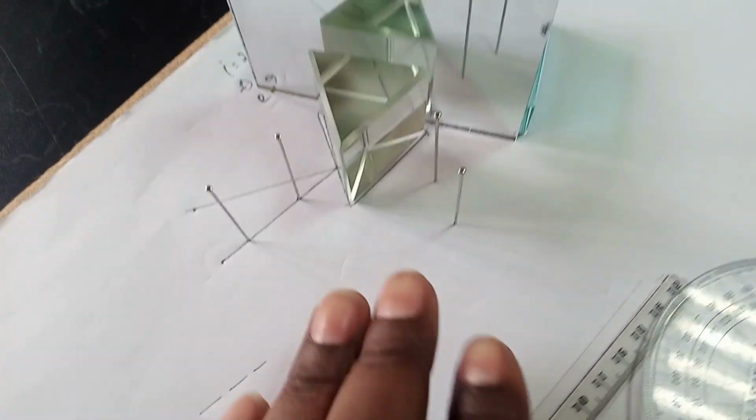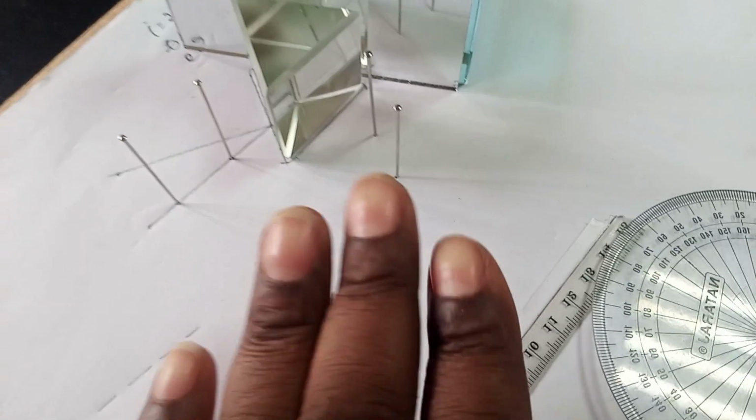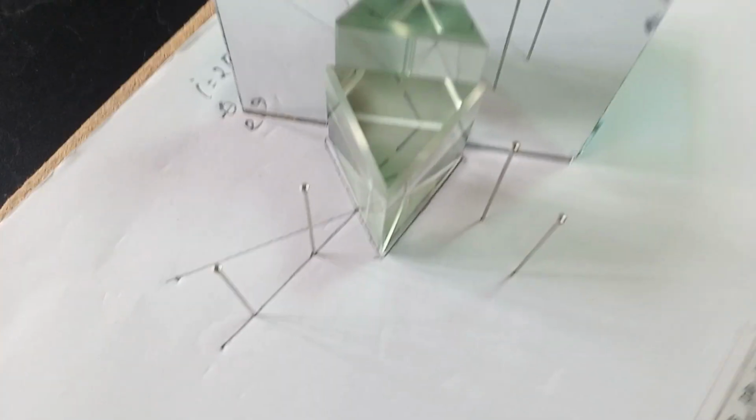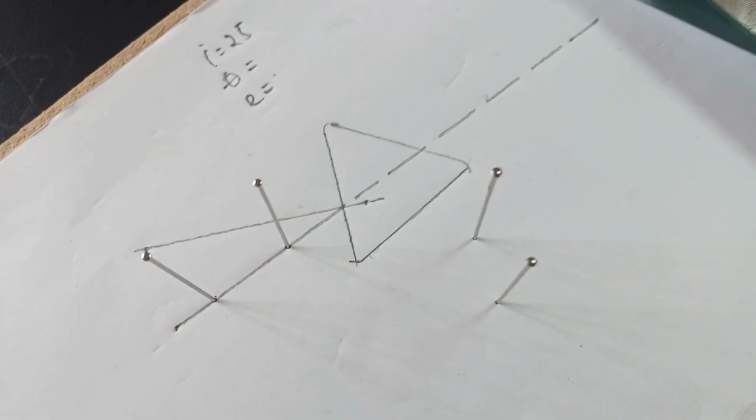So here it is. I've been able to replace the pins. You can see I've traced the path from the block itself, that is after reflection from the mirror, and here are my two pins I have used to replace them. So all of them are aligned in a straight line. So I'm going to dismantle the setup again and then trace the points before measuring to find out what my angle would be. So let us see what we're going to get.